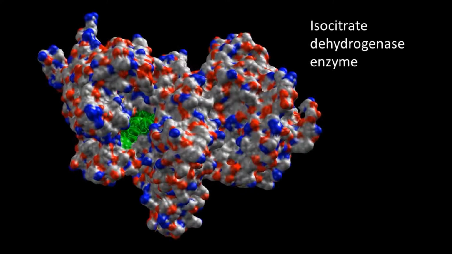Here we have an enzyme with the catchy name isocitrate dehydrogenase. By the way, in biology, if you see ASE on the end of a word, it's probably an enzyme. You can see the active site here shaded in green. So this is where the substrate would dock into this little gap.